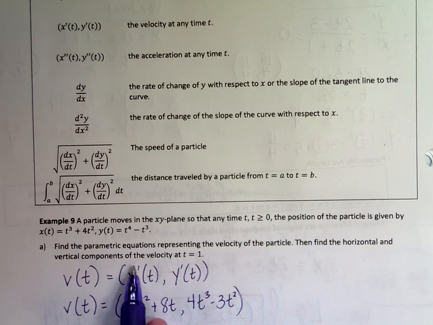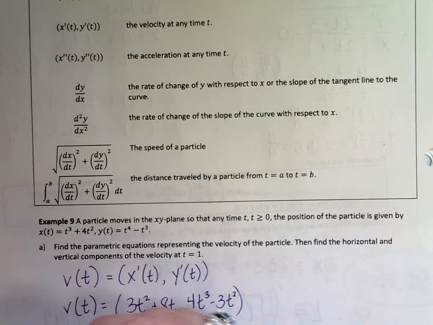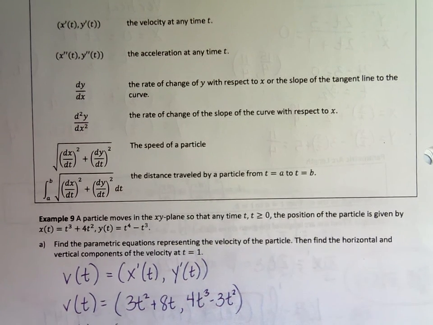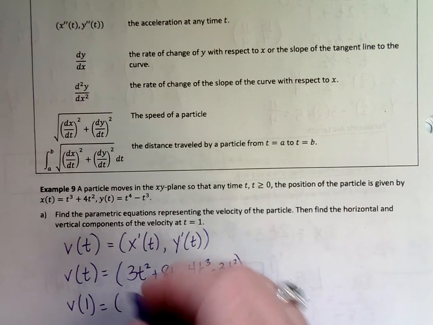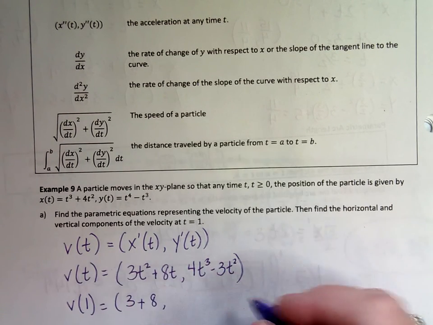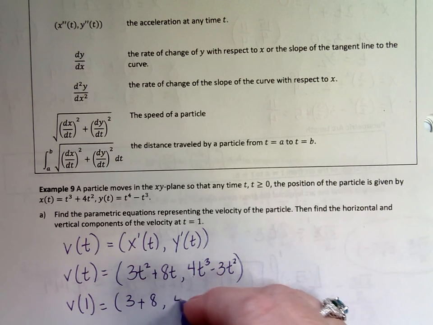So here's what they want me to do now. They want me to figure out what v of 1 is. Well, all I need to do is plug a 1 into that equation. And when I do that, I get 3 times 1 squared is 3. 8 times 1 is 8. 4 times 1 cubed is 4. Minus 3 times 1 squared is 3.